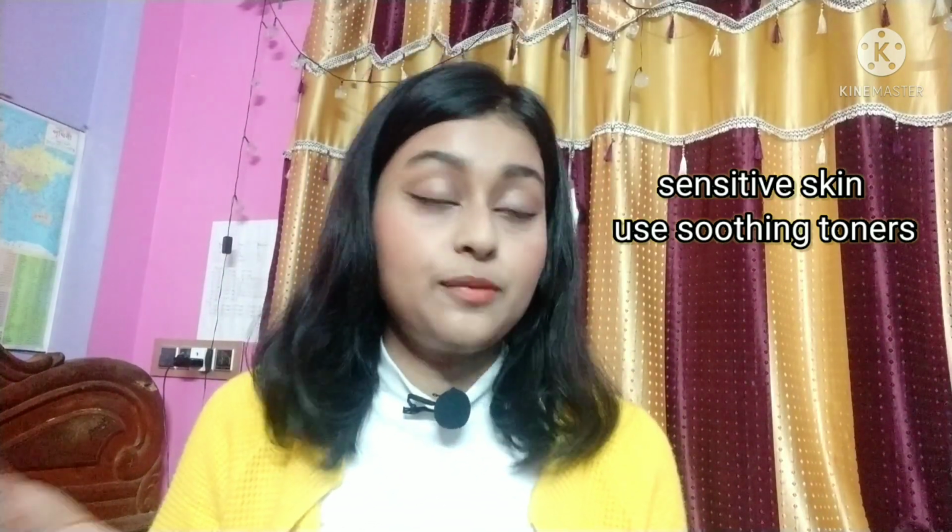And then there are soothing toners. If you have sensitive skin, if your skin gets too sensitive with exposure to the sun, dust and pollution, then you can use some soothing and calming toners like green tea and honey. If you want a brightening effect on your face, then you can use brightening toners like rice toners.